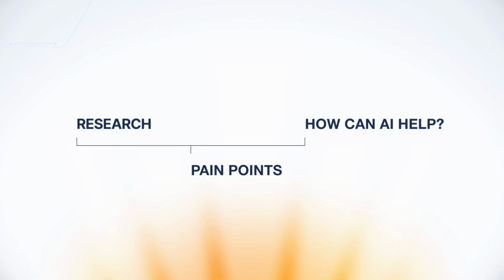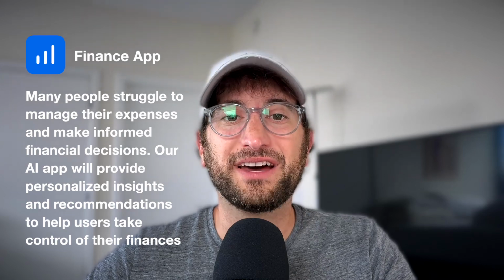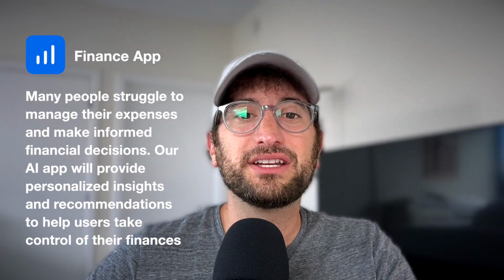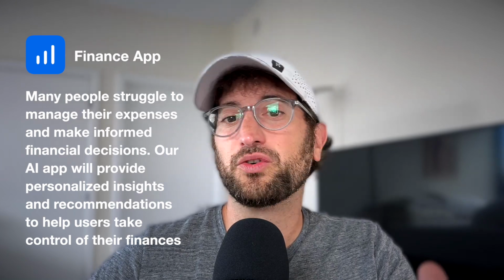challenges. For example, if you're building an AI-powered personal finance app, your problem statement might be, many people struggle to manage their expenses and make informed financial decisions. Our AI app will provide personalized insights and recommendations to help users take control of their finances.